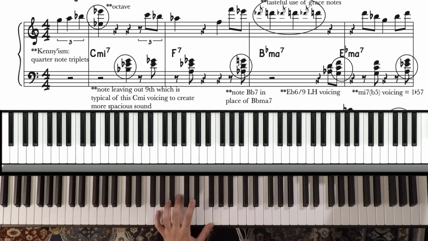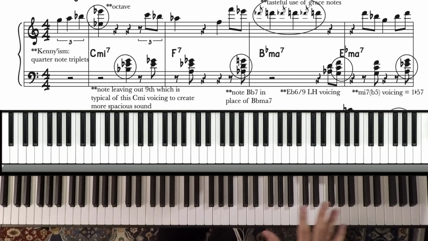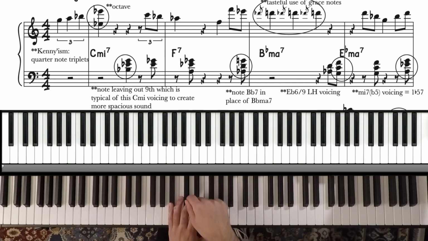Why is that? It's not like Kenny's not hip enough. He knows that he could add the 9th, but he's not adding the 9th because he's going for a more spacious sound, right? The vibe that he's going for through here is a really sort of bouncy, spacious sound, and you hear that with this transcription. So if he played that D here, it would make this chord a little bit too dense, and that cluster is really going to come out. So to be more spacious, he's leaving out that D.